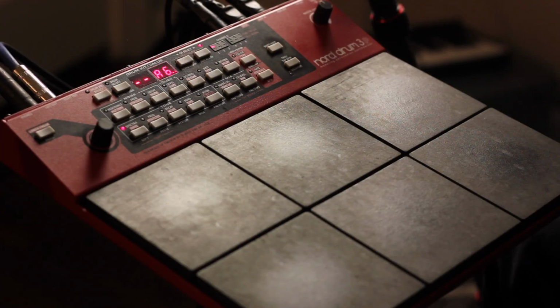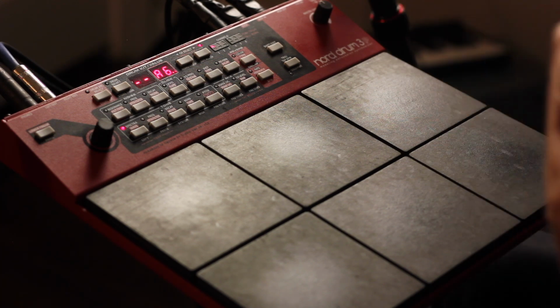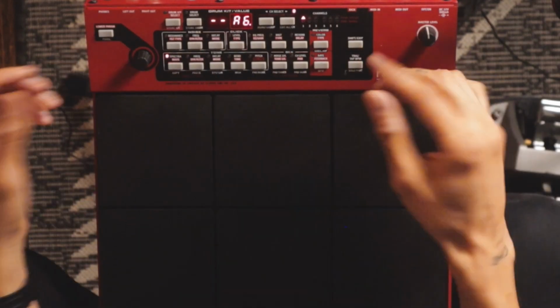You'll also see some other functions in here. So for instance, if we go to A6, we're gonna have the analog style pulse wave, and this is going to change the pulse width.